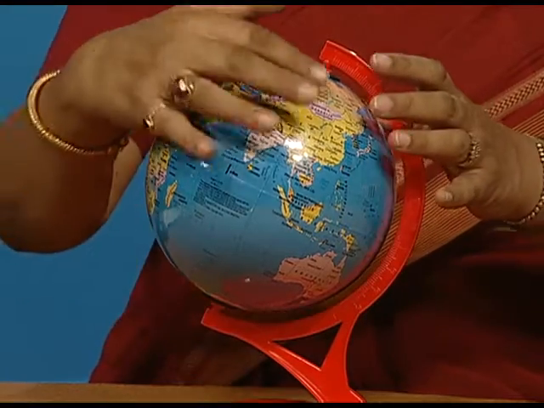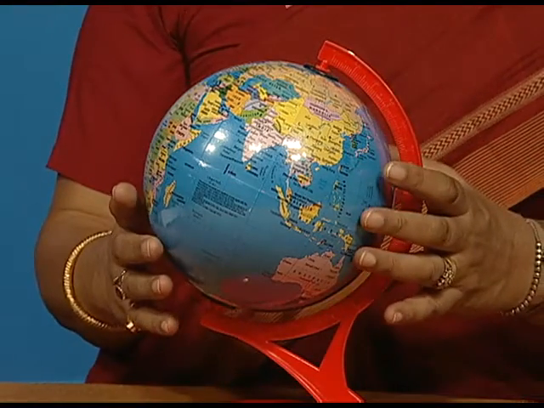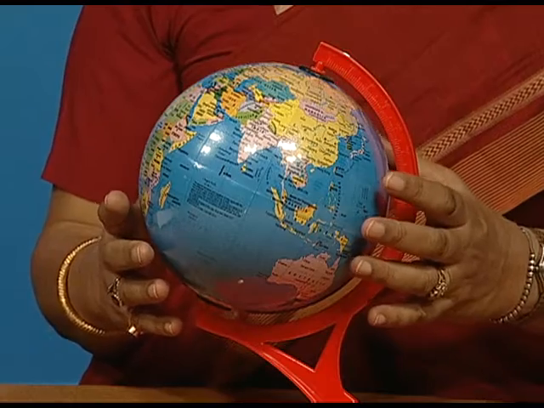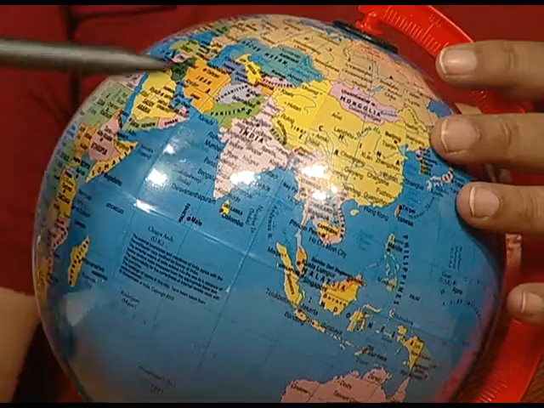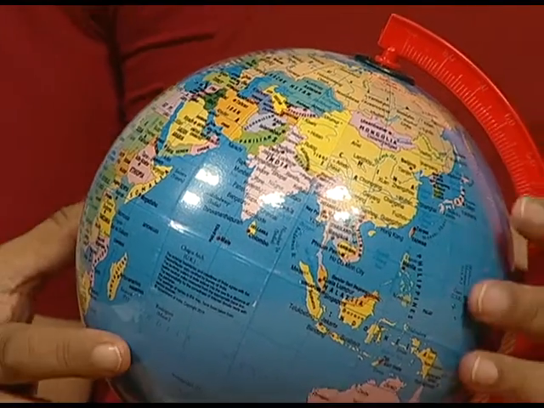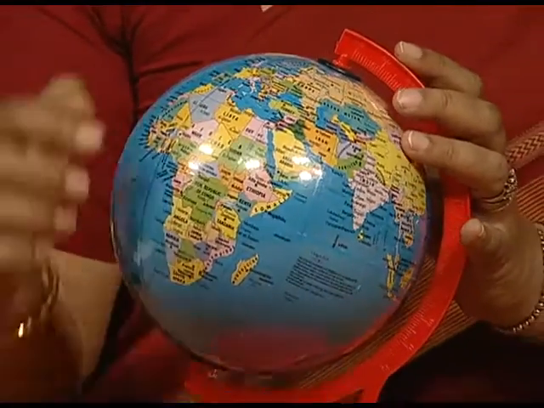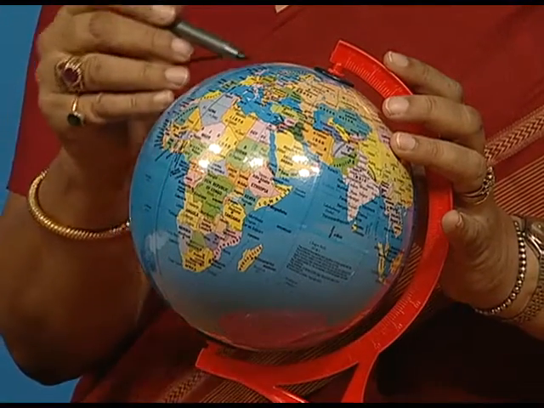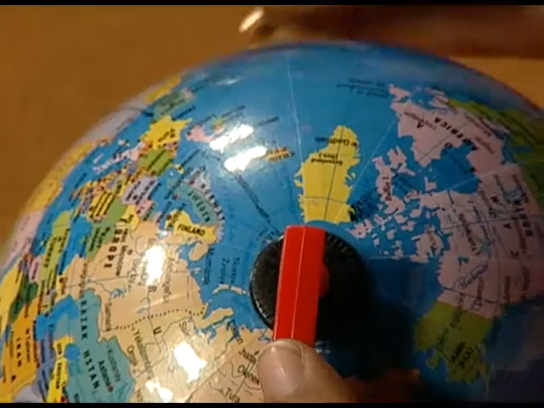Let us consider the globe. It's a toy globe, and we are going to see how we talk about different portions and positions on the Earth. If you can see here, there are latitudes and longitudes marked. So, it is easy to talk about a location in terms of the longitude passing through Greenwich.